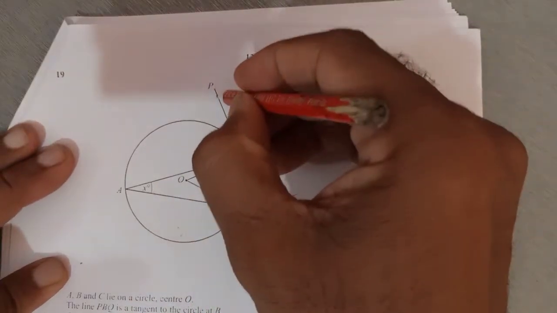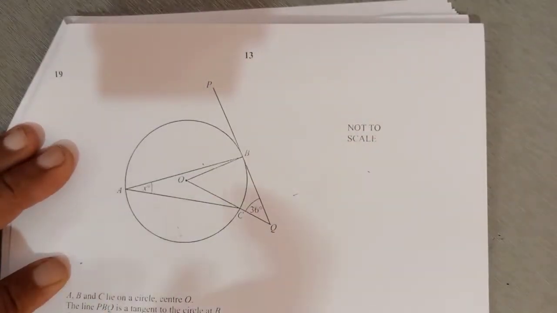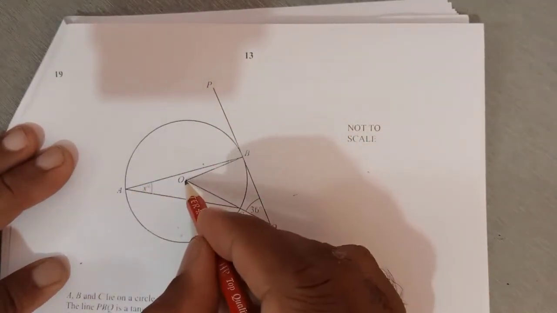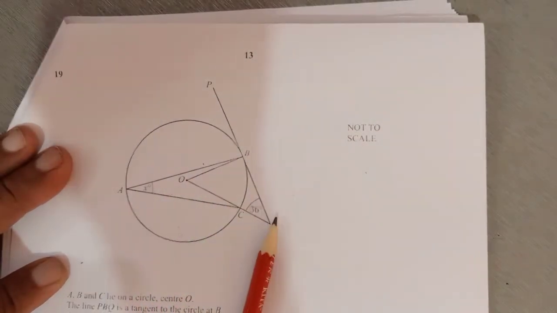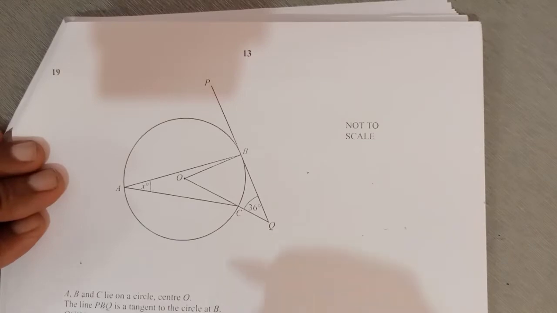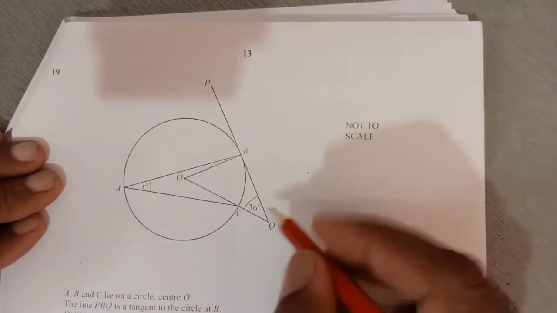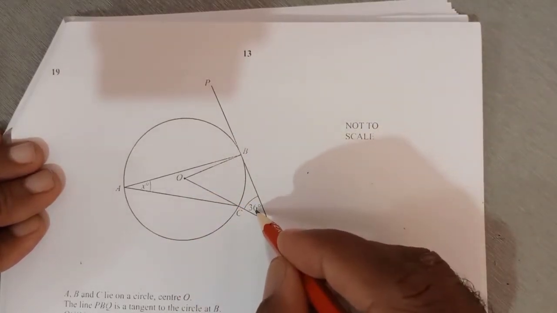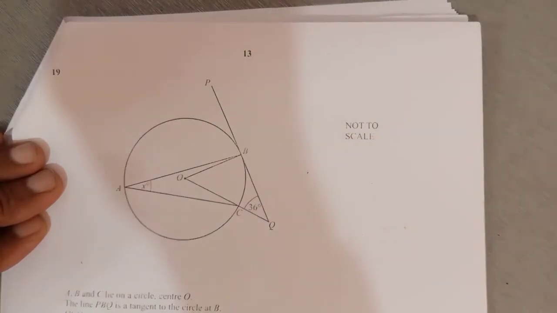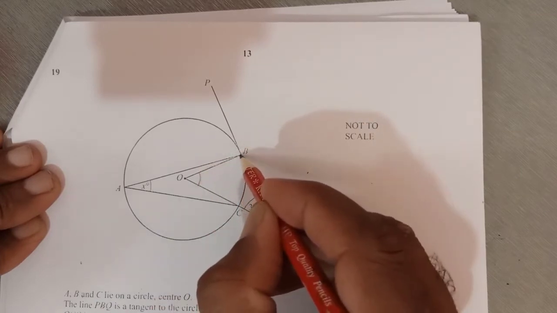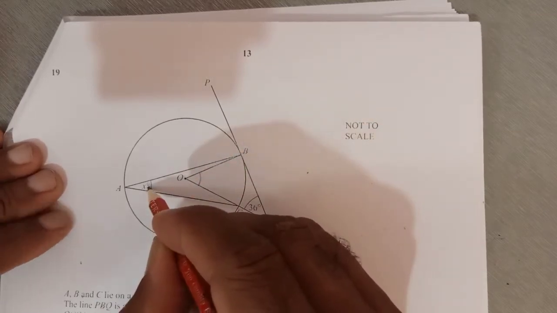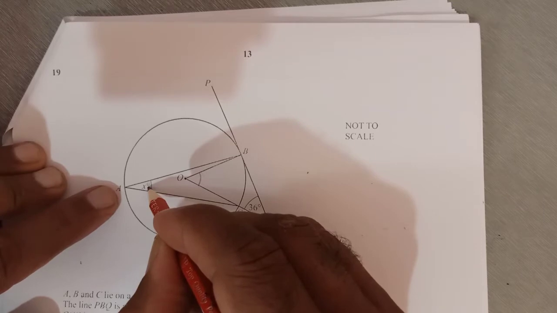If you look at it, this is a tangent to the circle. What is this? This is the circle. What is the center of the circle? AB and AC. So the value of x, if you look at it, what is this angle? 36. So see, this is the central angle and this is the angle at the segment.